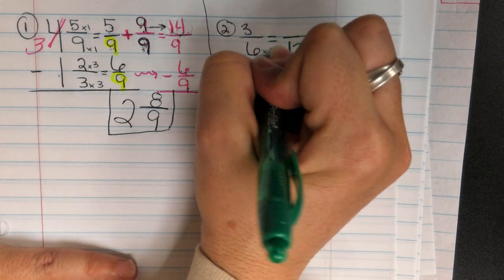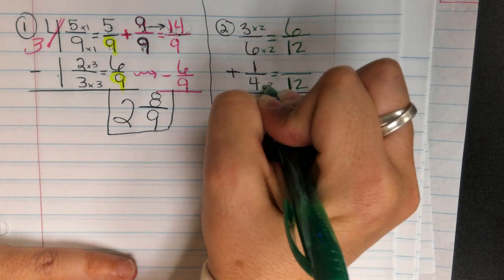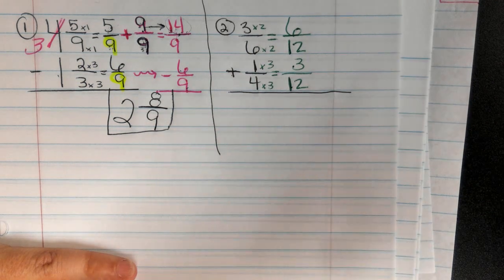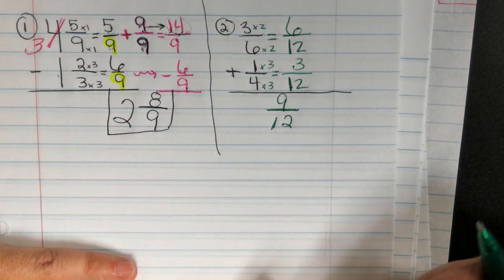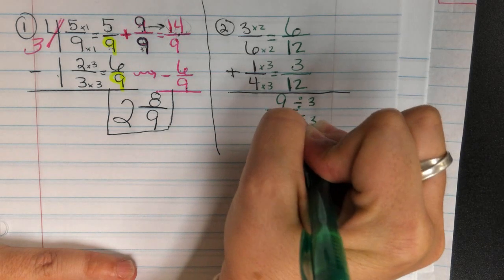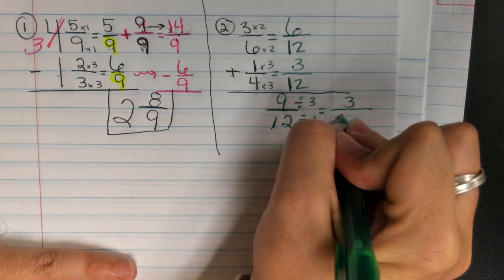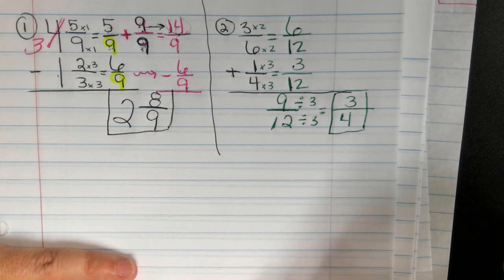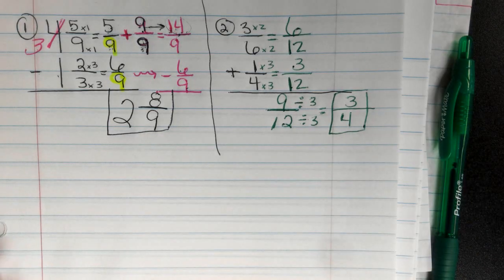Okay. 6 times 2 is 12. 3 times 2 is 6. 4 times 3 is 12. 1 times 3 is 3. I am adding, so 6 plus 3. 9/12. And then what simplifies it? 3. I'm thinking 3's tables. So 9 divided by 3 is 3. 12 divided by 3 is 4. Just simplifying, top and bottom by the same number. Okay, good so far? Okay.